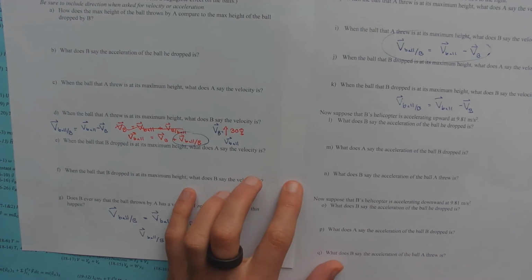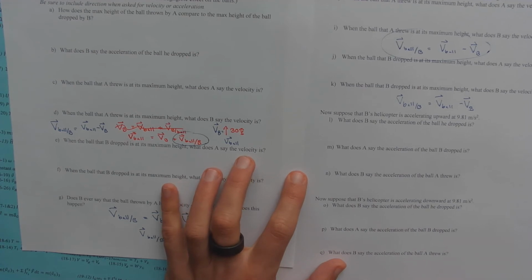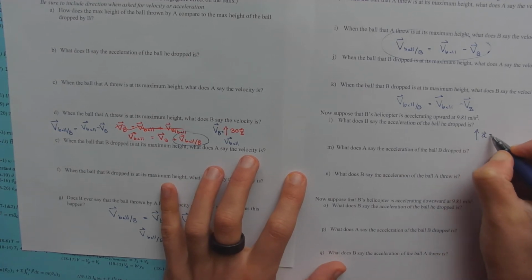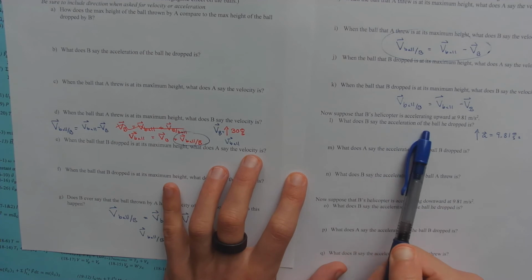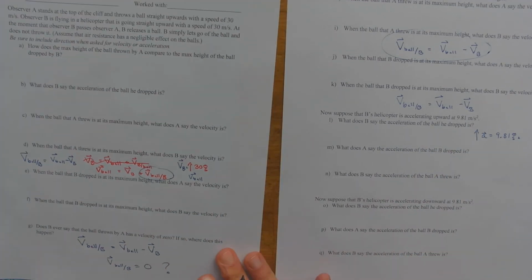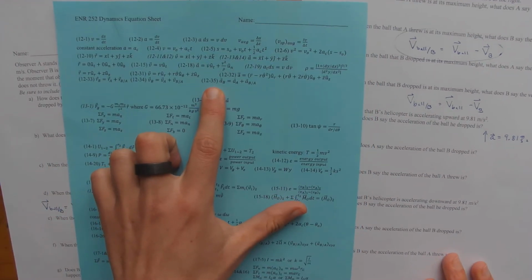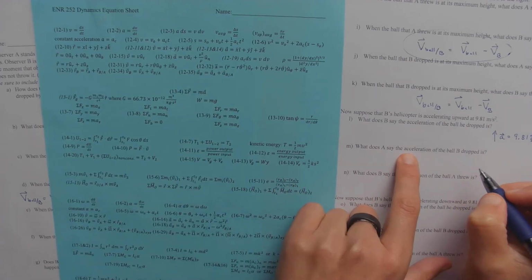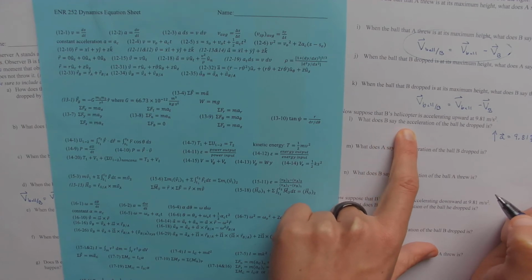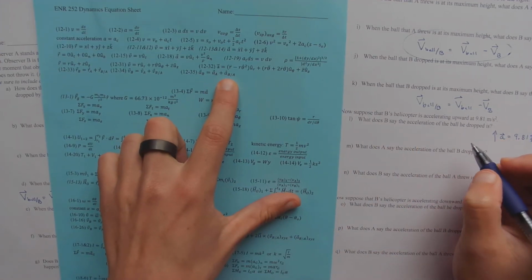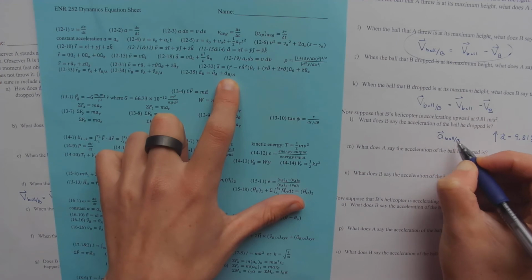Okay, now suppose that observer B's helicopter is accelerating upward at 9.81 meters per second squared. So now we have upward acceleration. What does B say the acceleration of the ball B is? Okay, so now we're going to use equation 1235. What does observer B say the acceleration of ball B is? So I want to say this is the acceleration of the ball with respect to B.